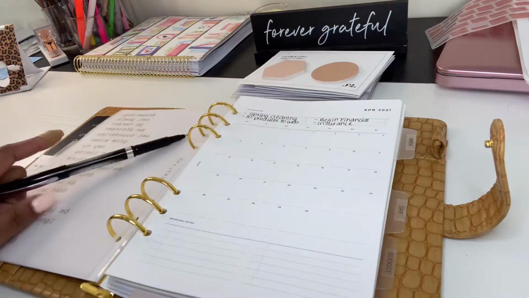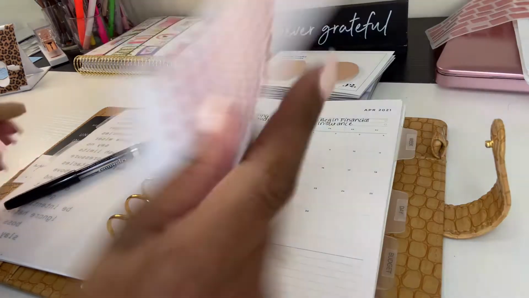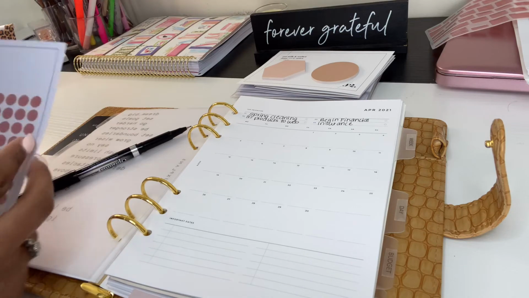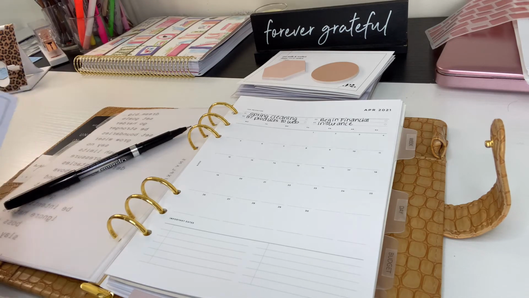So now I am going to start off with my due dates and my important dates.